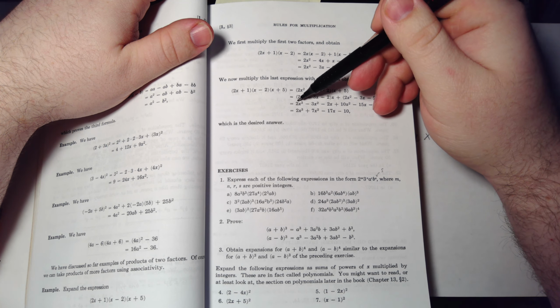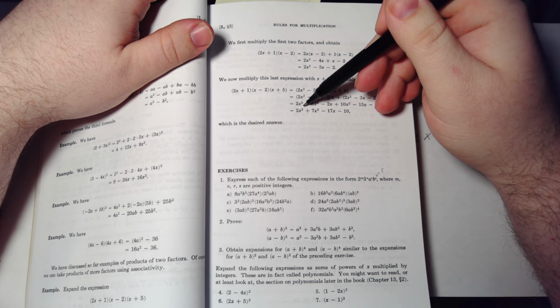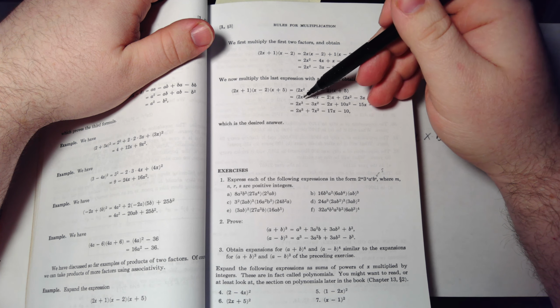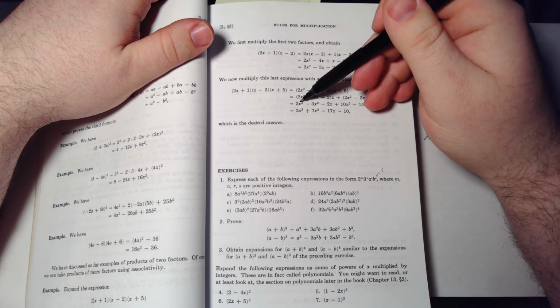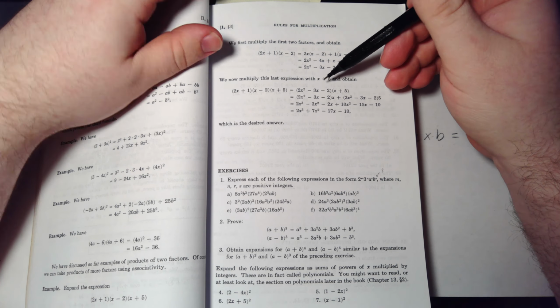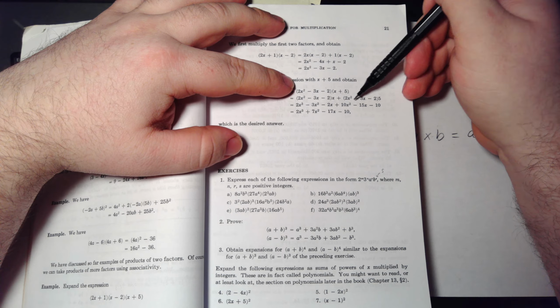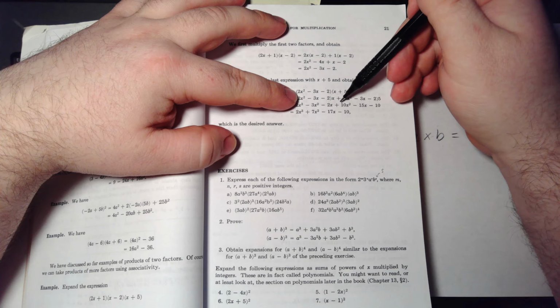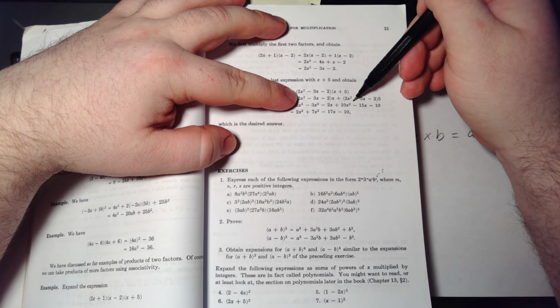If we group all of our terms, for the third power of x we just have 2x cubed, so we're just going to drop that down. But then we have several x squareds, so we have minus 3x squared, and we also have plus 10x squared.